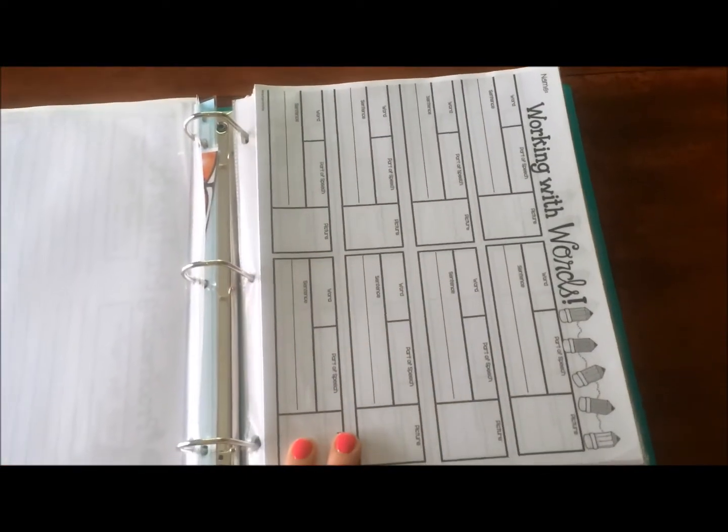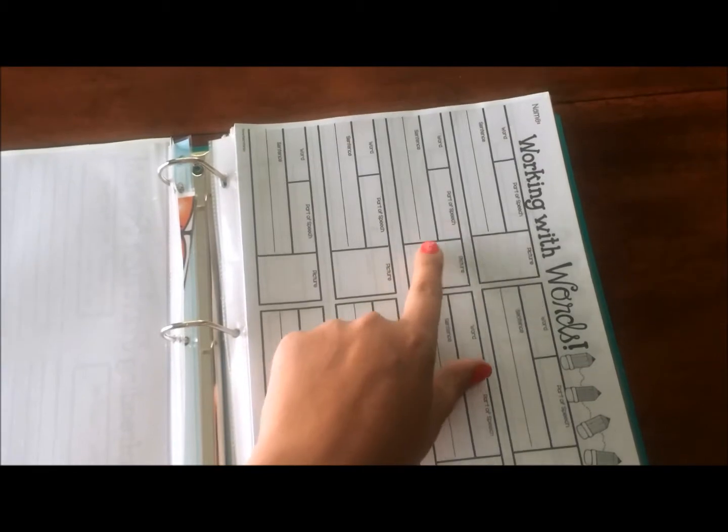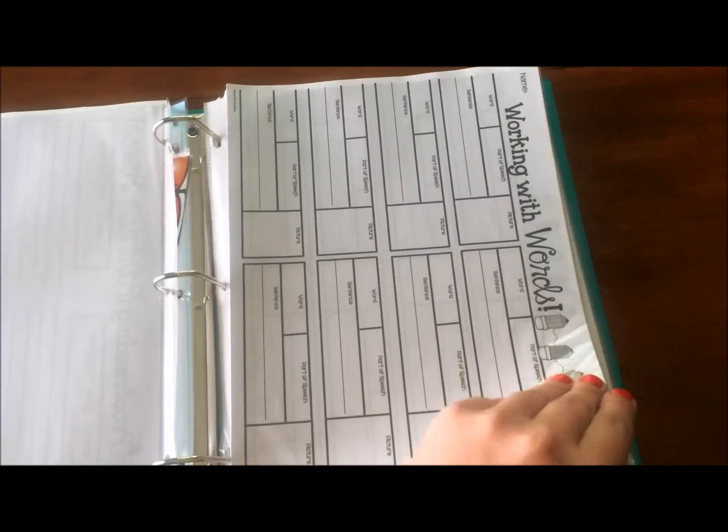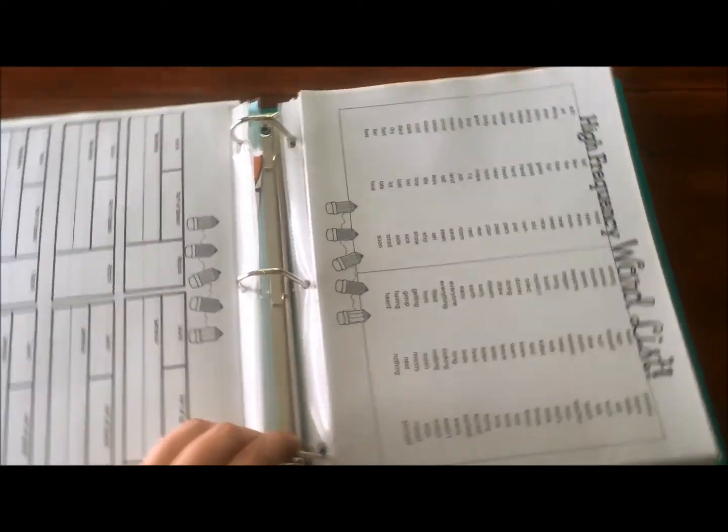For spelling, there is an entire working with words section. And again, depending on the level, will depend on what exactly they're doing for working with words. But if they don't have spelling words, your sub can't find them.